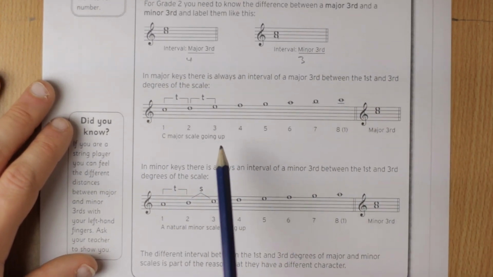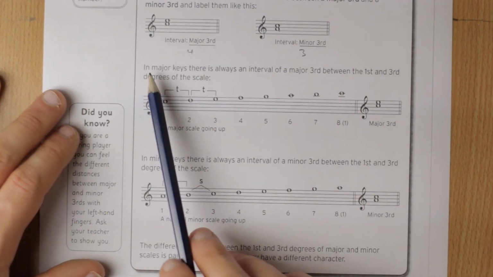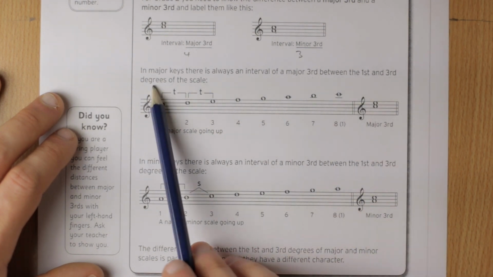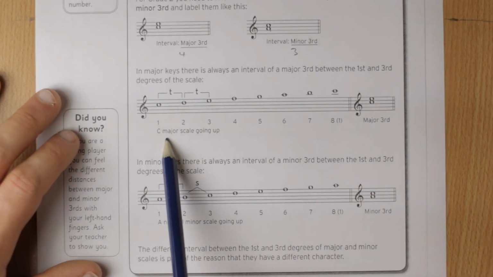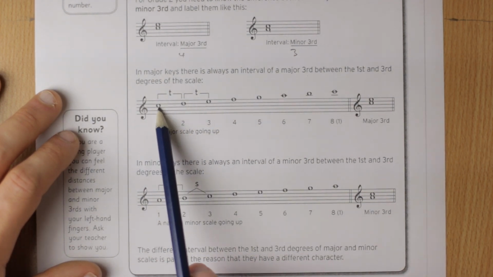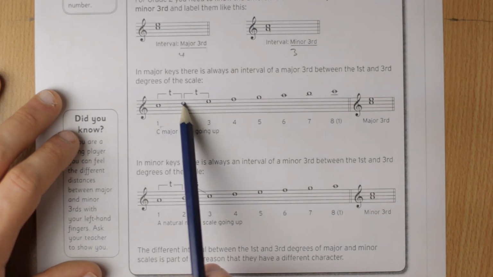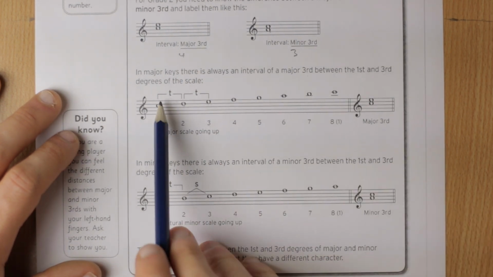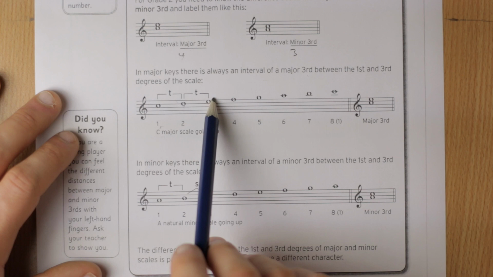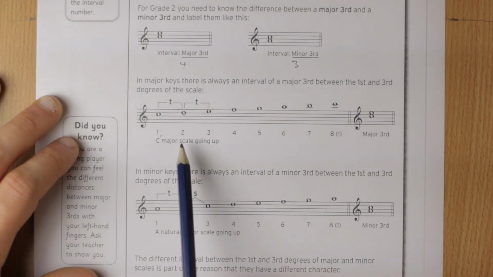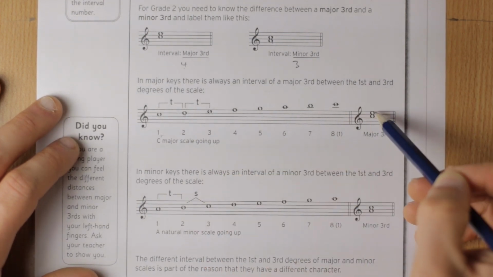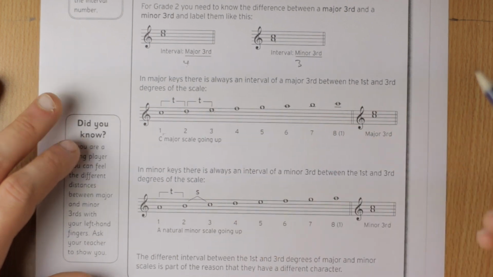I think they're going to show us the same thing as I've just tried to show you, but a bit better. In major keys, there is always an interval of a major third between the first and third degree of the scale. Between the first and third, we've got C to D is a tone, and D to E is a tone. So that's 2 tones, the same as 4 semitones, isn't it? That's the major third, from the C to the E. Major third, 4 semitones or 2 tones, however you want to look at it.